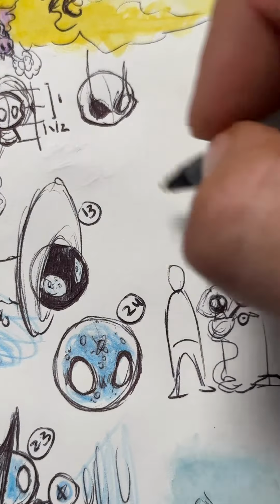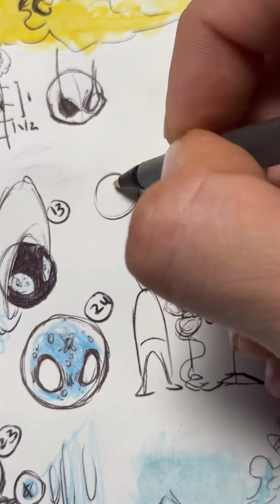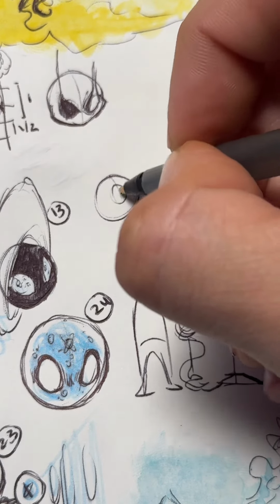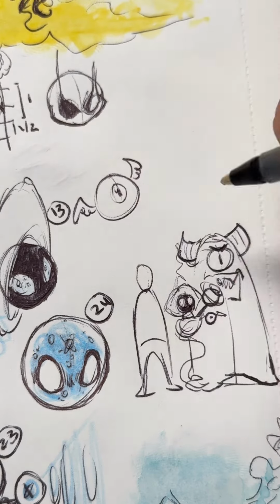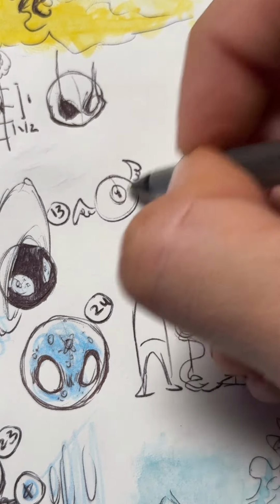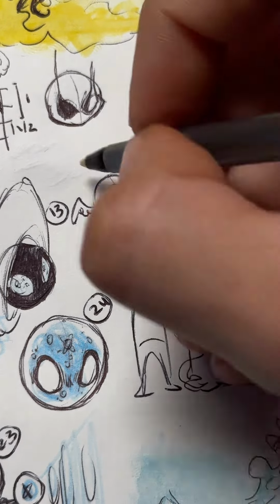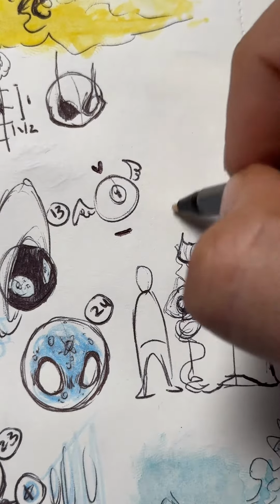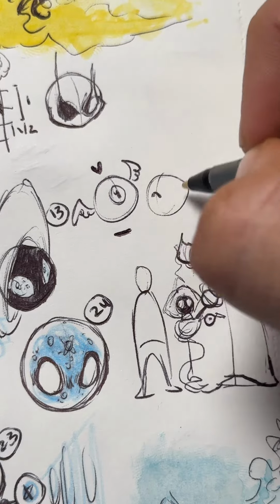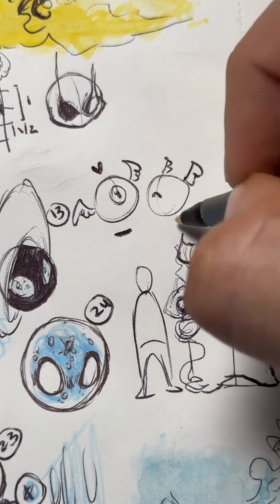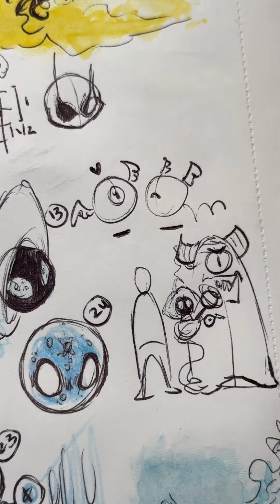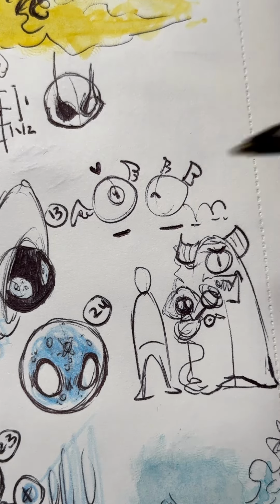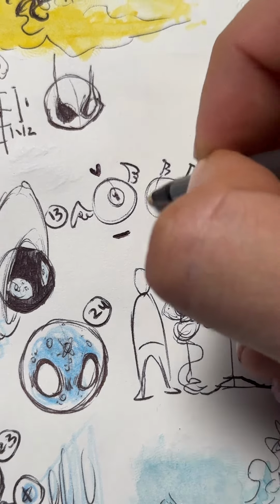I kind of like the idea of the little tiny eye companion though, because then you can have really cute expressions with him. You can have him literally just floating around, looking all cute. So I think that would be a pretty interesting one.